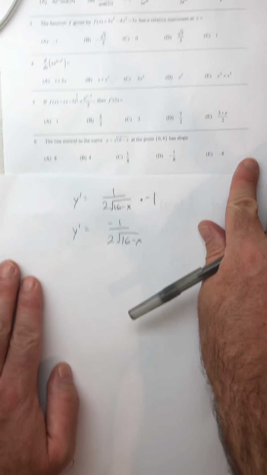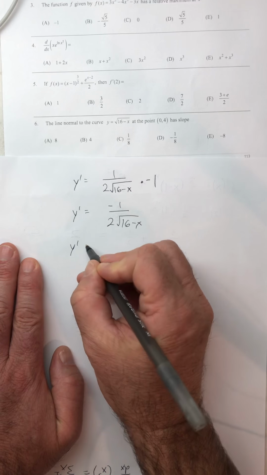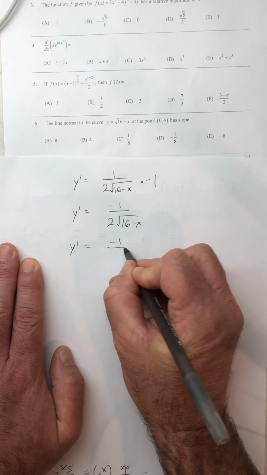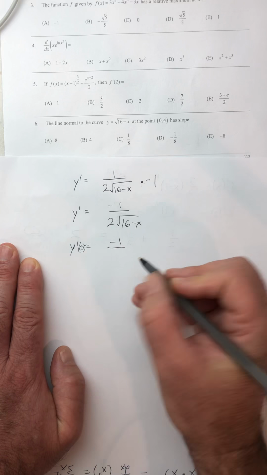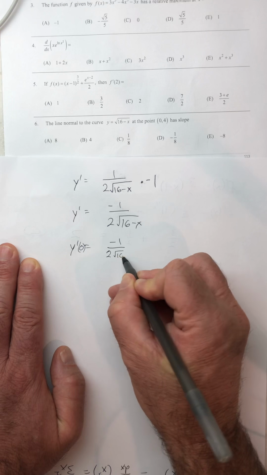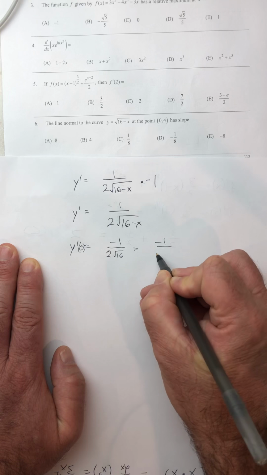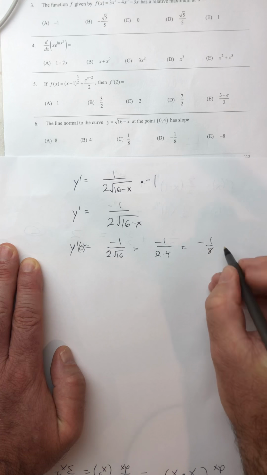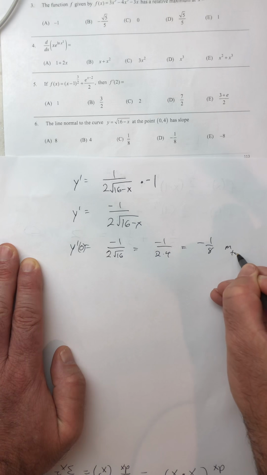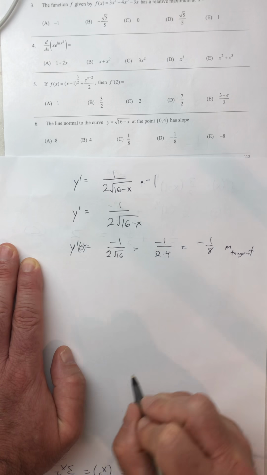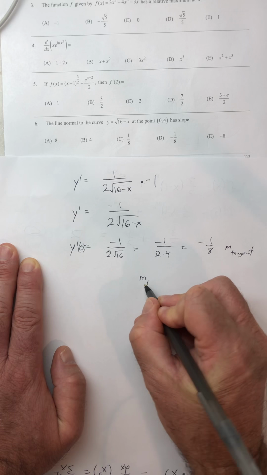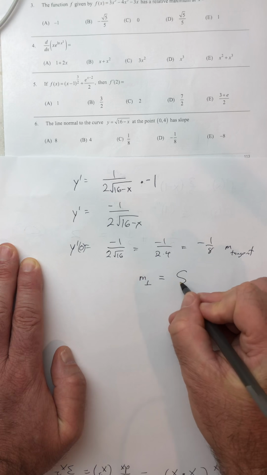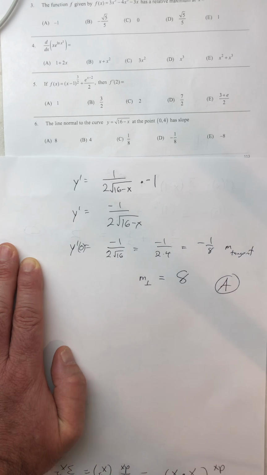When I plug in 0 to that derivative, I'm going to get -1 over 2 times the square root of 16, which is -1 over 2 times 4, which is -1/8. That is the slope of my tangent, but I'm asking for the normal slope, so I want the perpendicular, and that's going to be 8. A is your answer to 6.